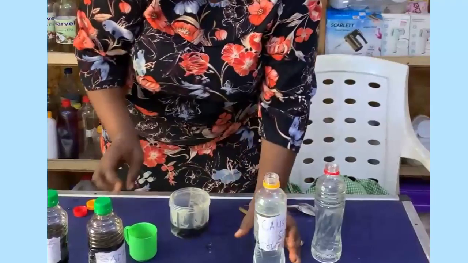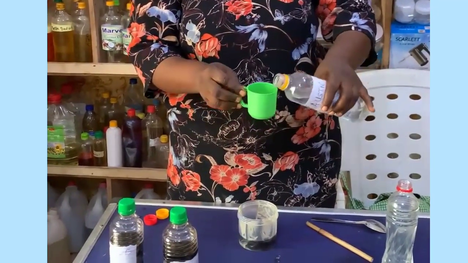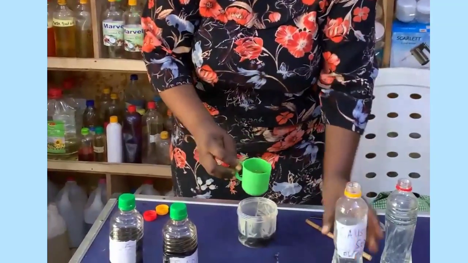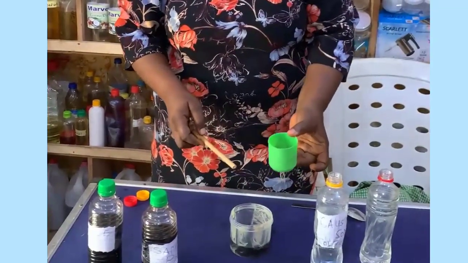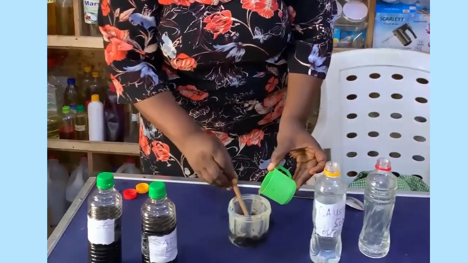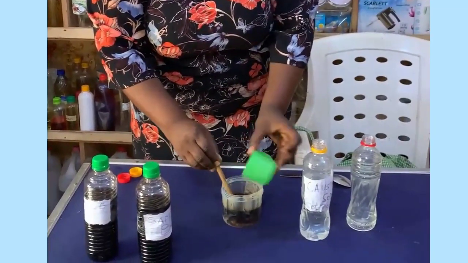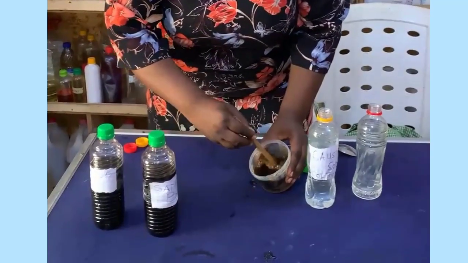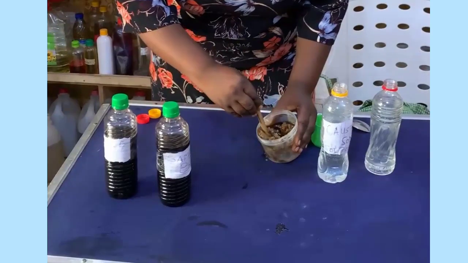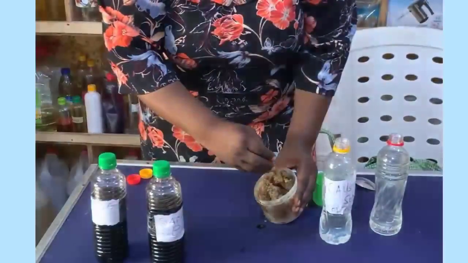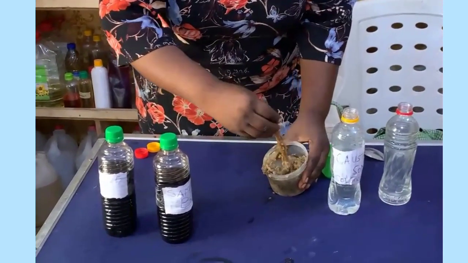Now here is my caustic soda solution. I'm measuring half of it like I did earlier, as you can see. Here it is, and I'm trying to pour it into the solution. You can see from what we did earlier that when I mixed my caustic soda with my PKO, it was really very smooth, but you can see that this solidified immediately.